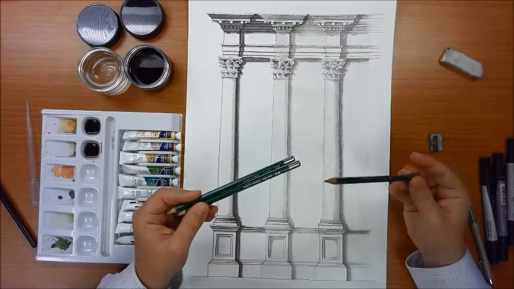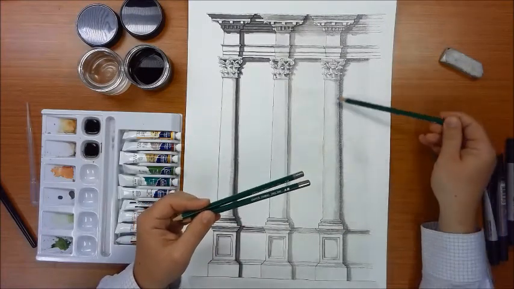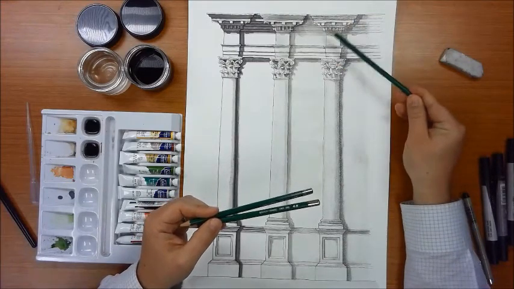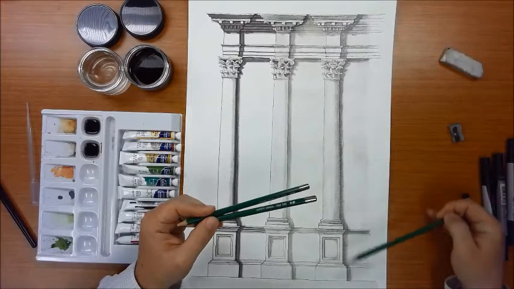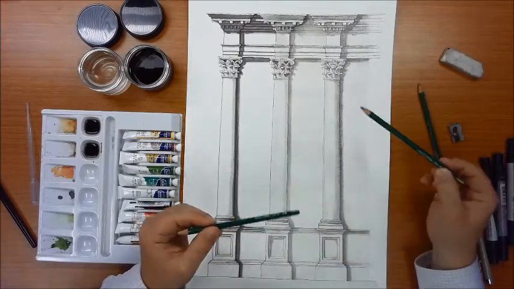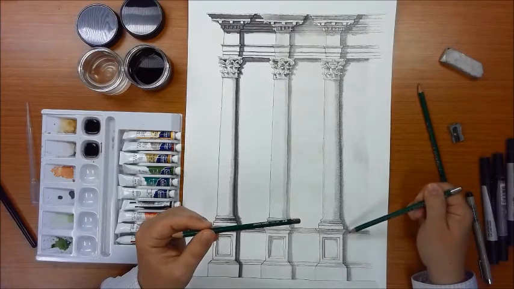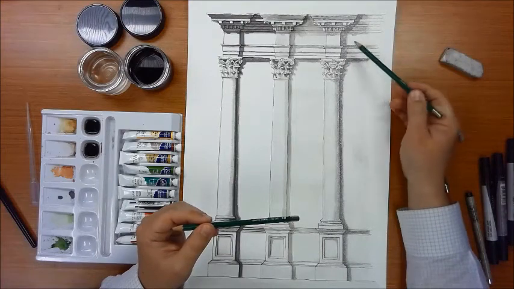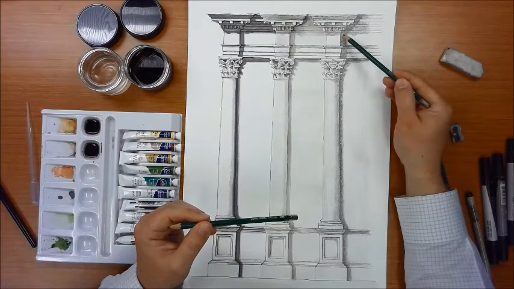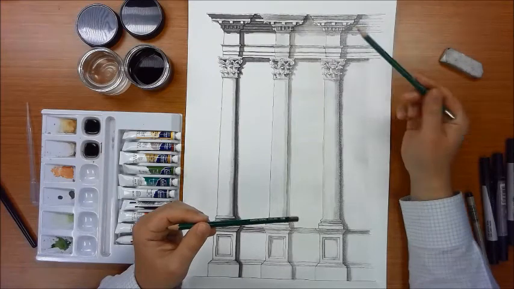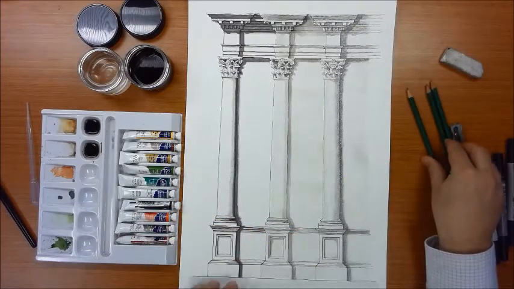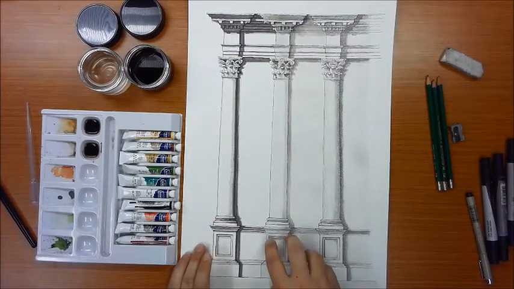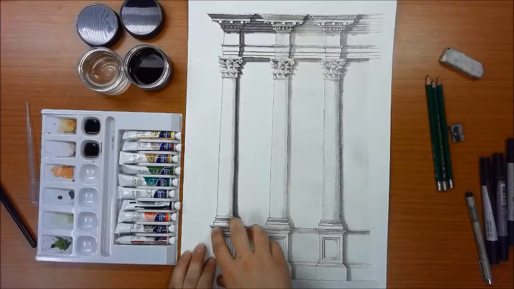And then I had a 2B, and this was done for the majority of the shadows. So on the column shaft, along the entablature, any of those shadow projections. And then lastly, the darkest was a 6B, and that was used to really just clarify this edge here as it goes up, as well as the edge of the entablature and some of the dentils. So there you have it, 3 different mediums: graphite pencil, watercolor in the middle, as well as just marker on the very end.